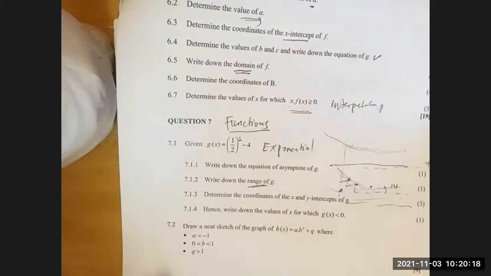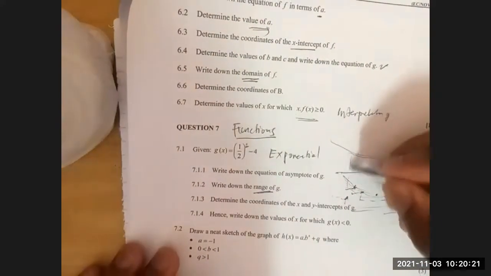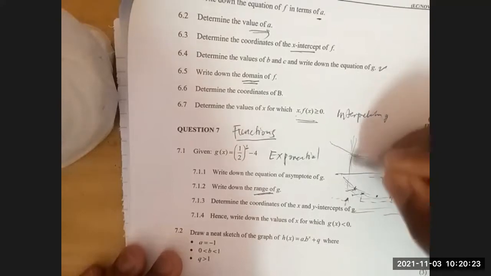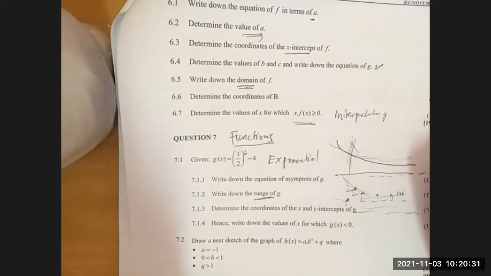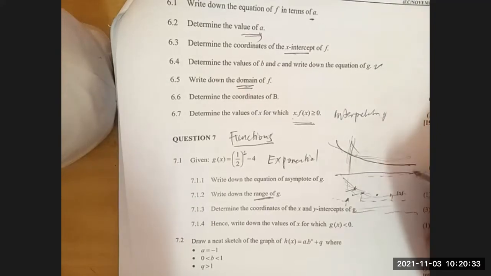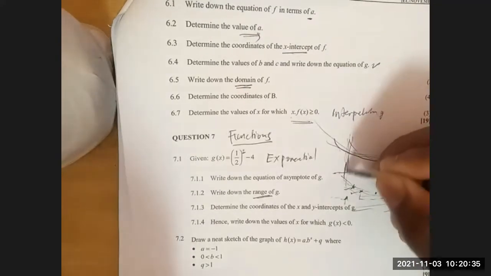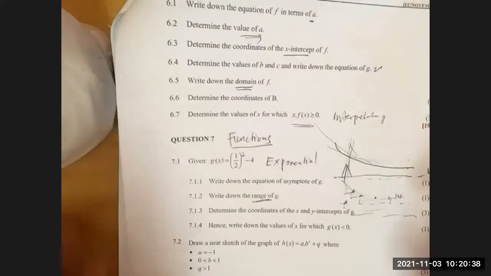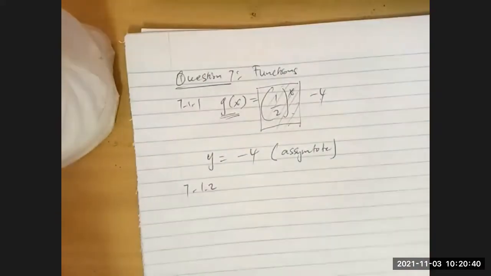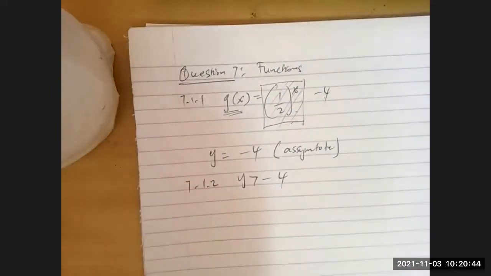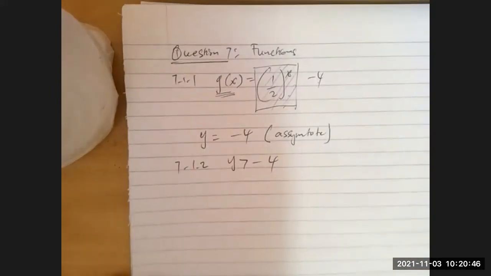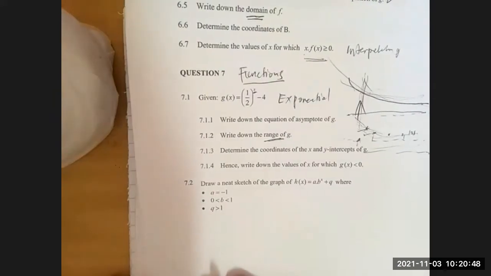What do you see there? The y values exist where y is greater than -4. This is how the curve is. This is -4 here, so the y values are anywhere above -4. It just tells you that y is any value that is greater than -4. So this is the range of the graph.